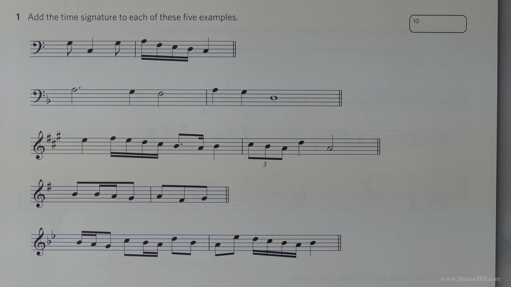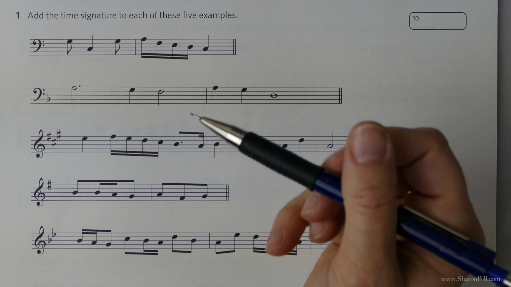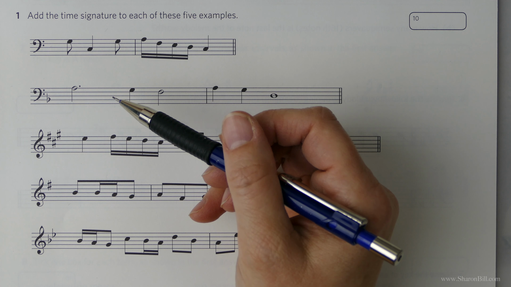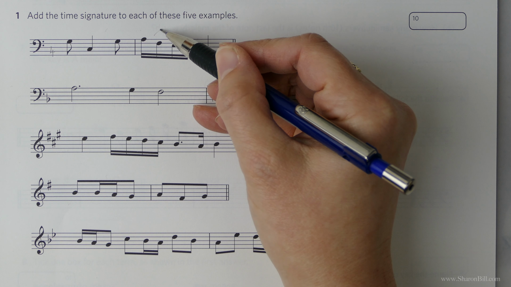So question 1 asks us to add the time signature to each of these 5 examples. So we've got 5 separate time signatures to be thinking about here. The first job is to decide what we are counting in, what beat or unit we are counting in. And at a glance here, this bar perhaps tells us most easily that we're counting in crotchet beats or quarter notes, so our bottom number is going to be 4. And so we know that 4 semiquavers, 4 16th notes gives us a crotchet.